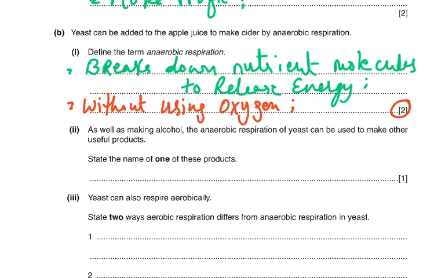So be careful when you are answering these questions, you need to give more points by looking at the mark schemes. As well as making alcohol, the anaerobic respiration of yeast can be used to make other useful products. Well, we can make bread. We can make biofuel.